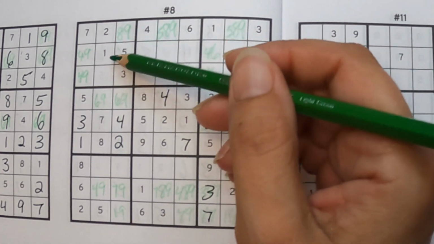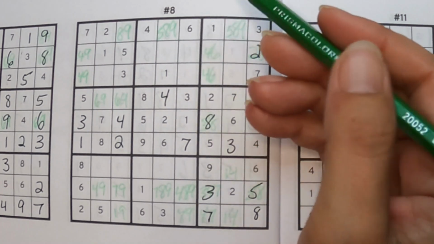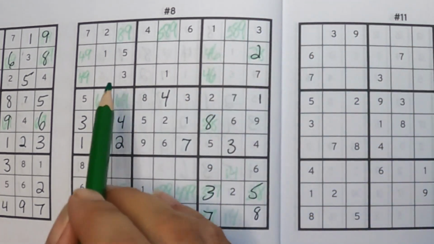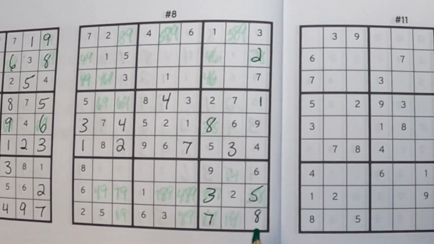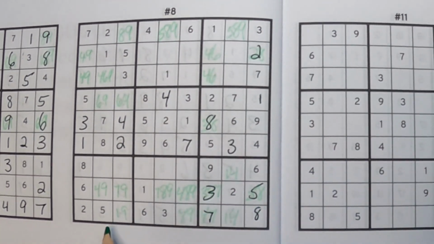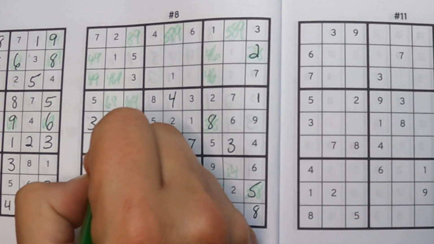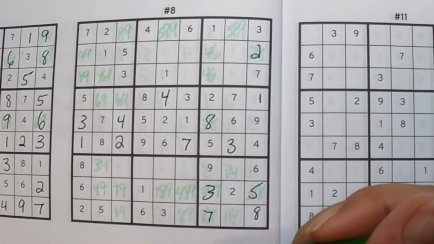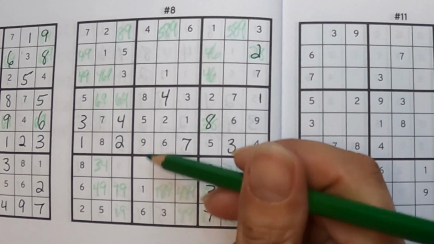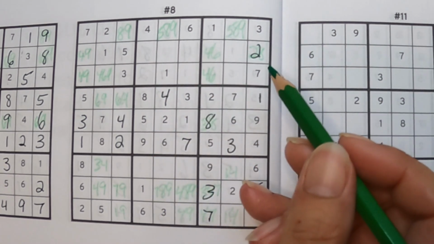We look at this column, we're missing 3, 4, 6, and 9. We've got the 3 here, so 4, 6, 9. 6 here, 9 here, so 3, 4. For this column, we're missing 2, 3, and 7.